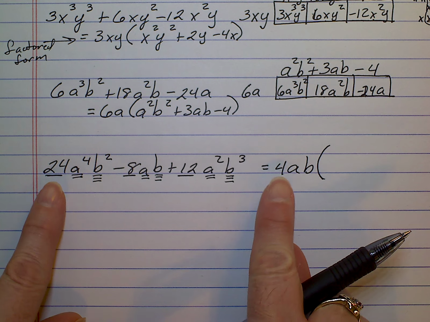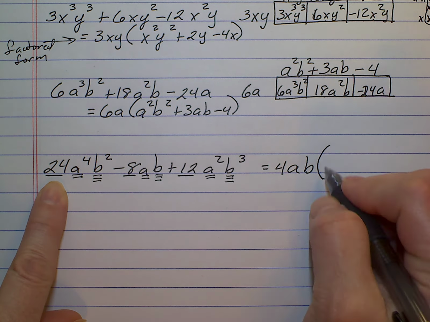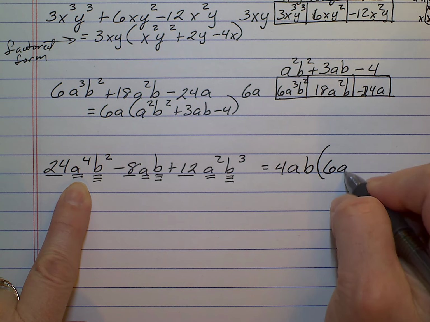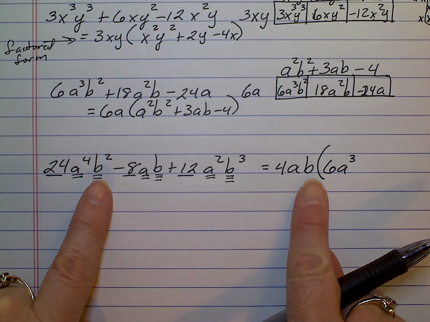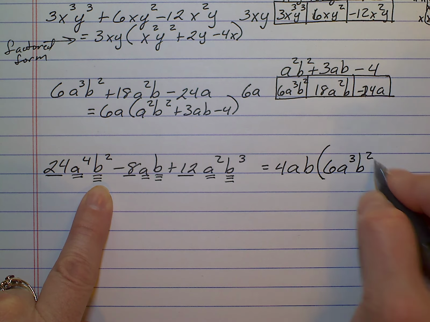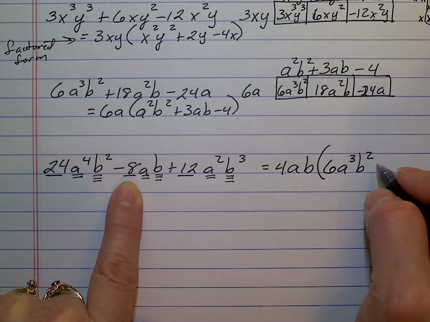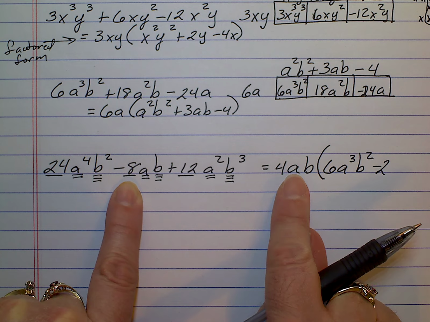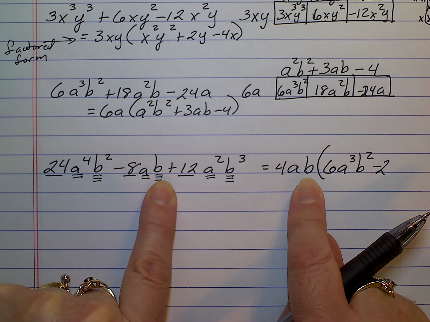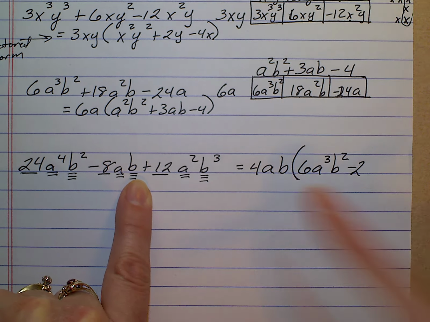Now, on the inside, what is left over? So I need you thinking about, what am I going to multiply by? I need a 6. I have 1a. I need a to the 4th, so a to the 3rd. I've got one b, but I need b squared, so I need a b. Now here, I'm going to multiply by -2. I have one a, and that's all I needed, and I have a b, and that's all I needed. So I don't need any a's or b's with my -2.